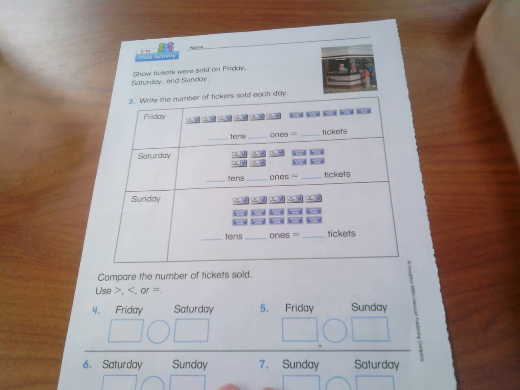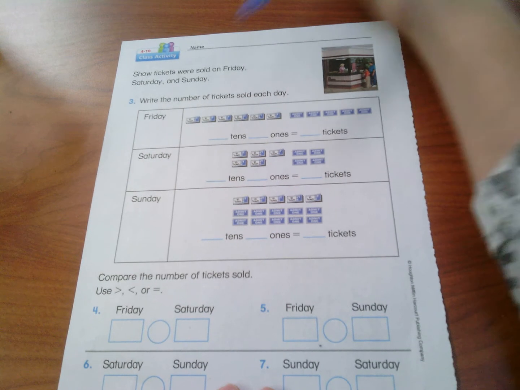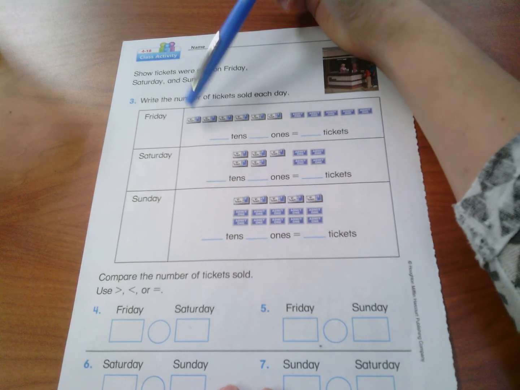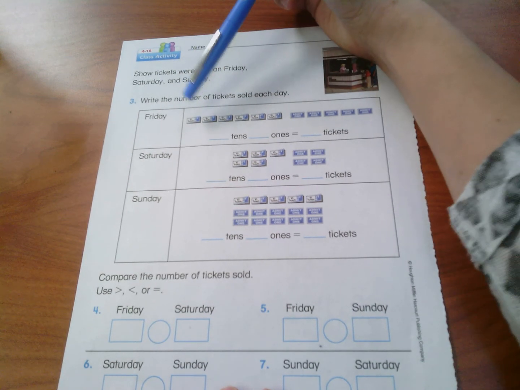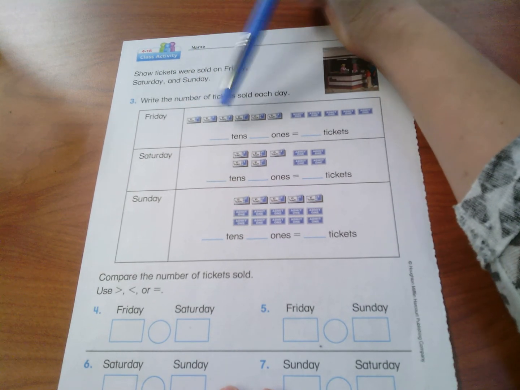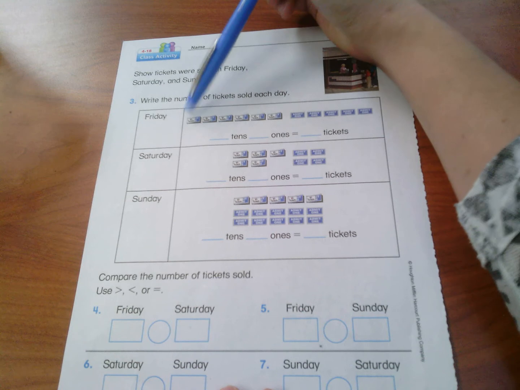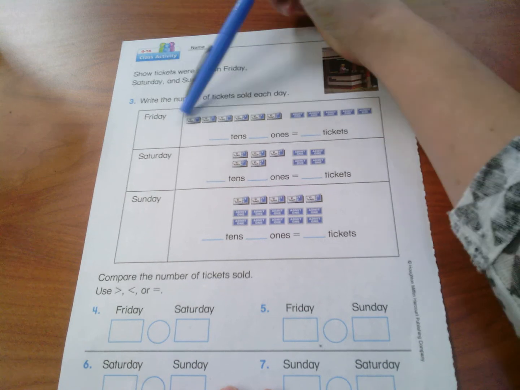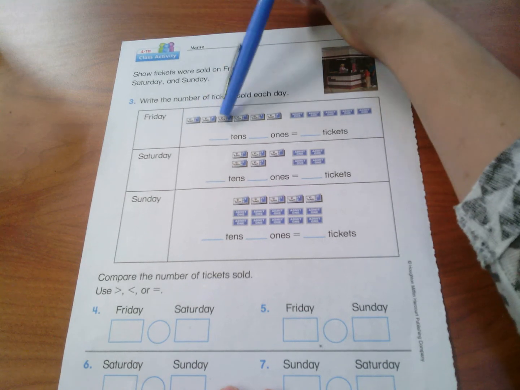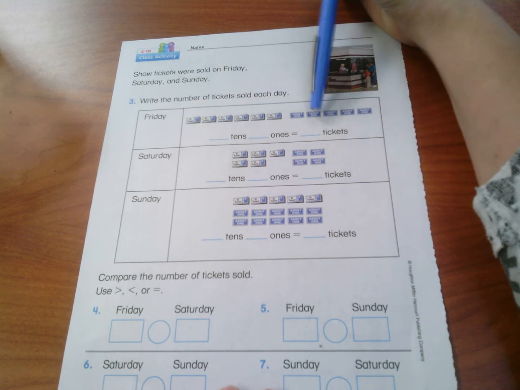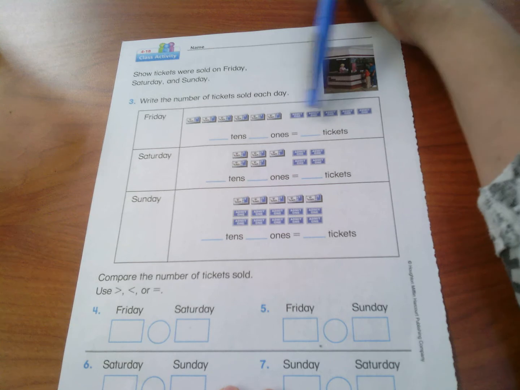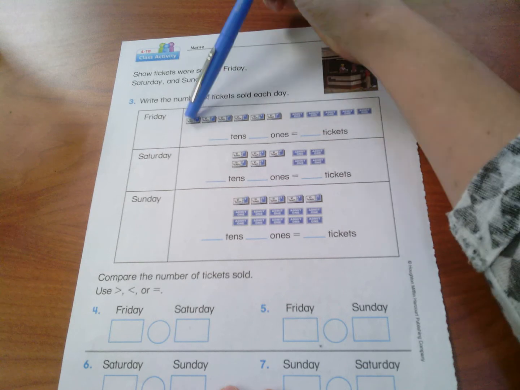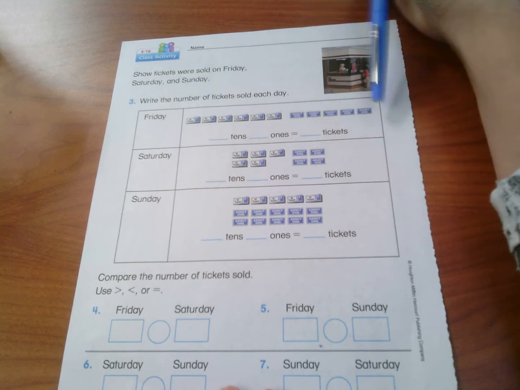So the tricky thing about this is if you look closely on your worksheet, I know you probably can't see it on your screen, but these groups of tickets right here say 10 tickets each. So these are like bundled tickets. There's 10 in each of these. And these admit ones are just the single tickets. So these are our ones. These are our 10s and these are our ones.